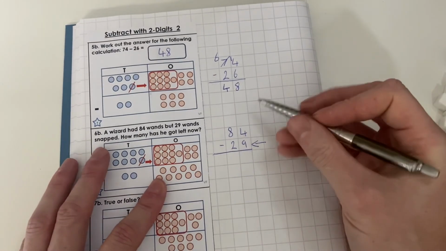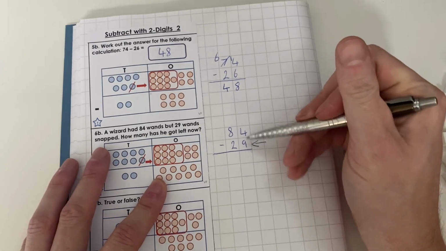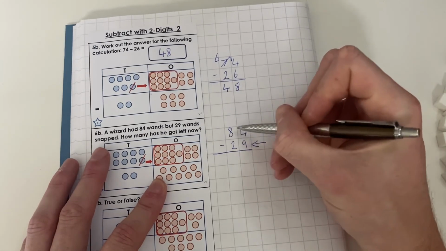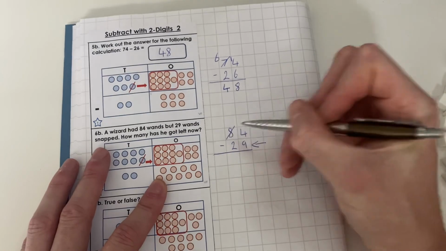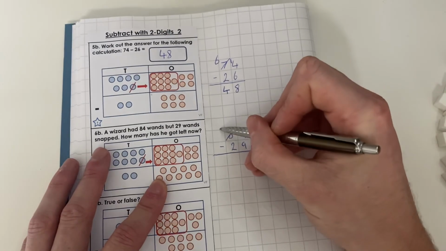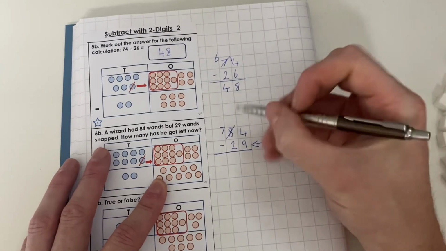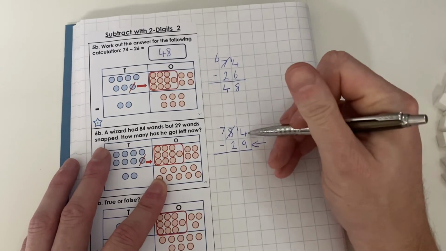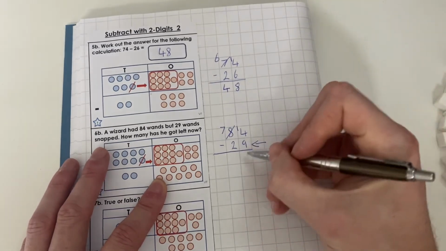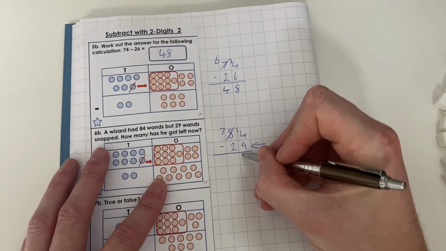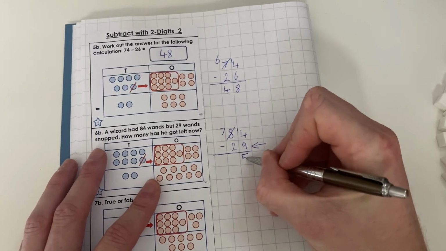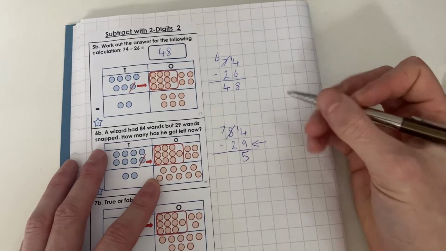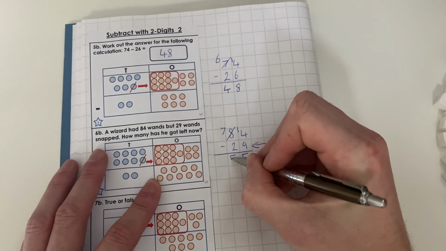And when we do that, what that means is that we must take 1 from this number here. So we've got to take 1 off that number. So we take 1 off the 8, gives us 7. And we put the 1 in front of the 4. So 14 take away 9 equals 5. And 7 take away 2 equals 5.